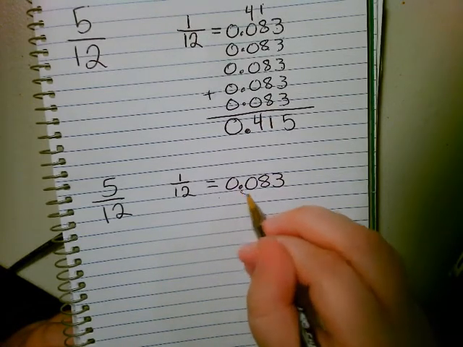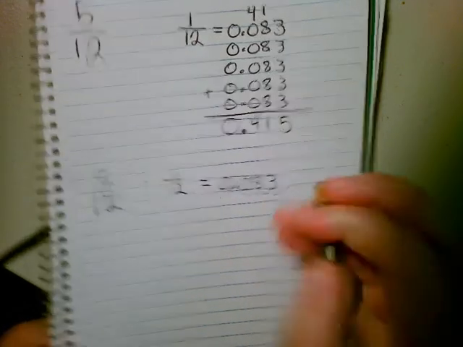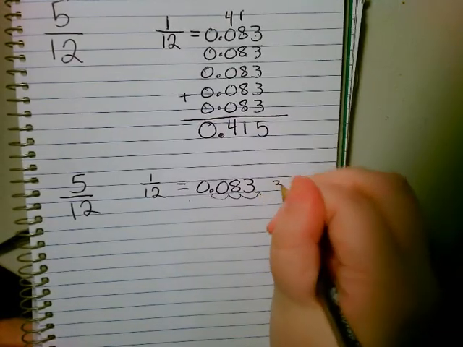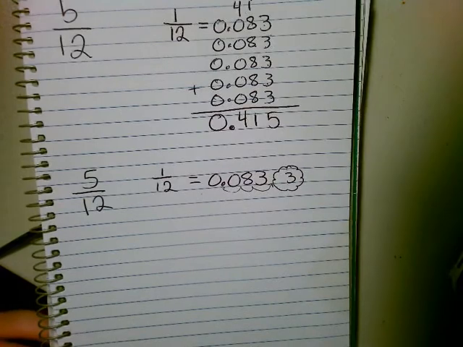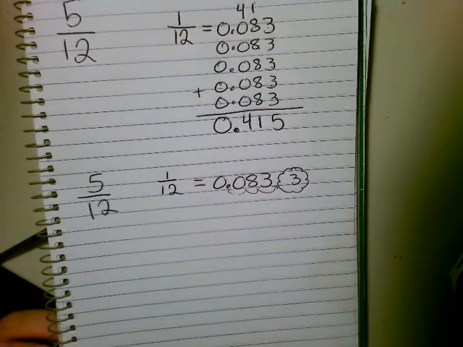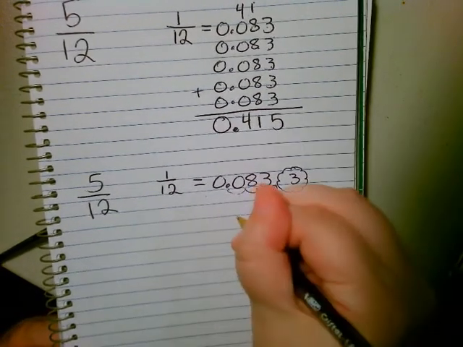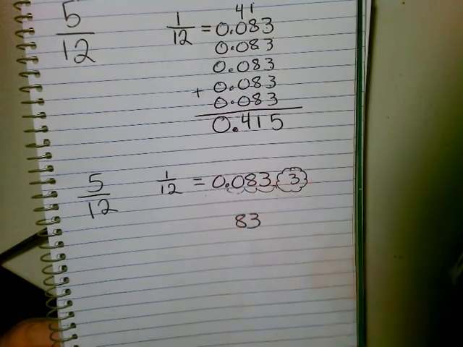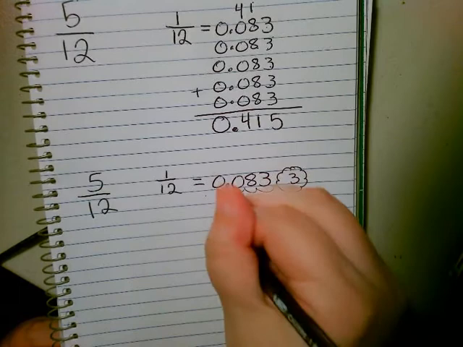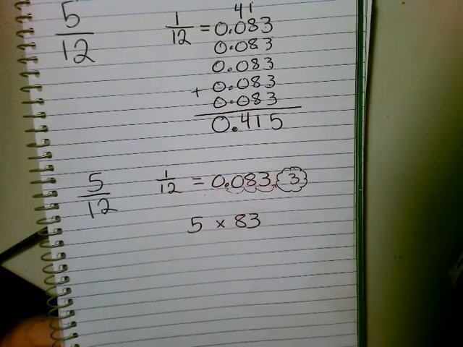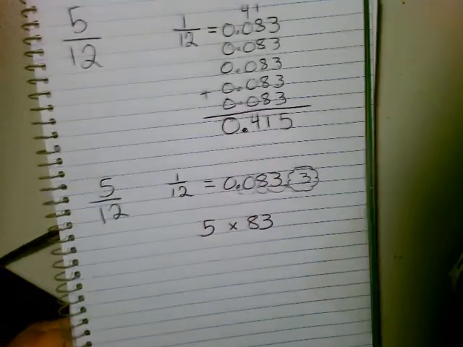So I'm going to move it 1, 2, 3 spots. So I'm going to put a 3 and put a little cloud so I know how many spaces I've moved it. So now I have the number 83, and I'm going to multiply this number by the numerator. So I'm going to solve 5 times 83.